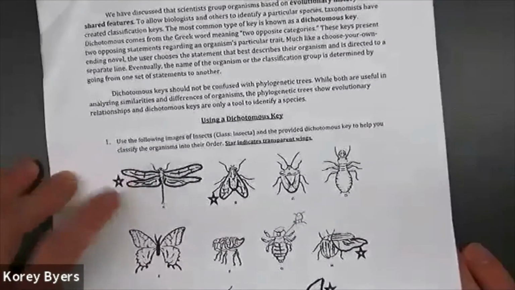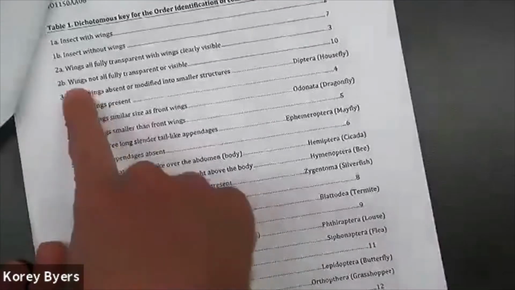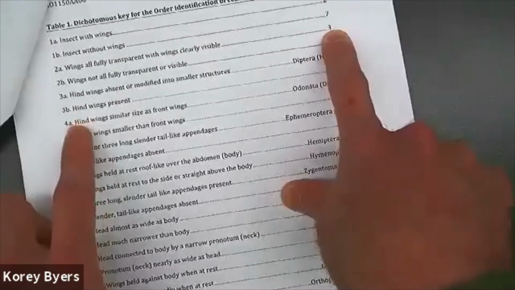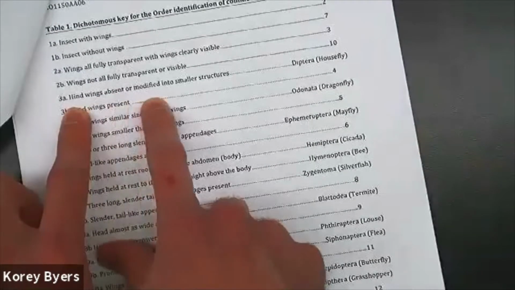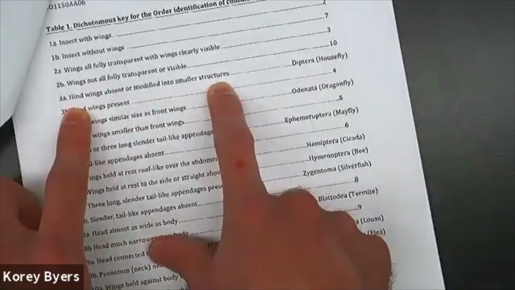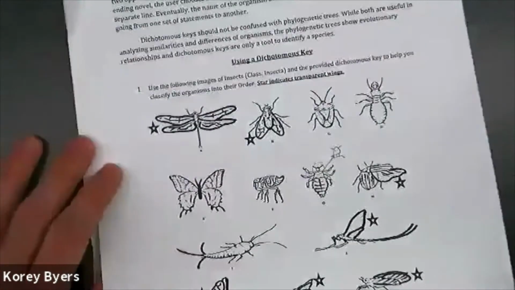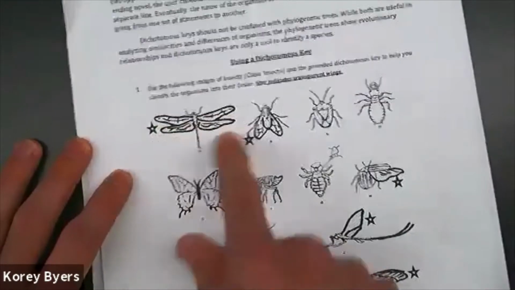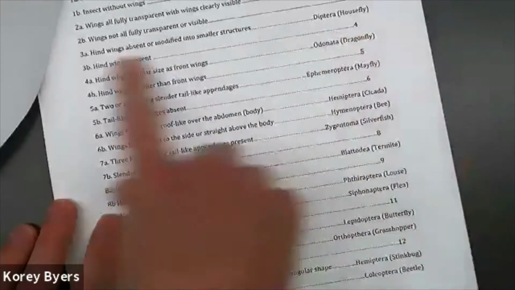Well, ours, I tell you, has transparent wings. That's what that star means. So that must be true. Wings fully transparent. That says go to couplet 3. We move down. Hind wings absent or modified into small structures, or hind wings present. Well, I'll tell you here, it has front wings and hind wings. So hind wings must be present. So that says go to couplet 4.